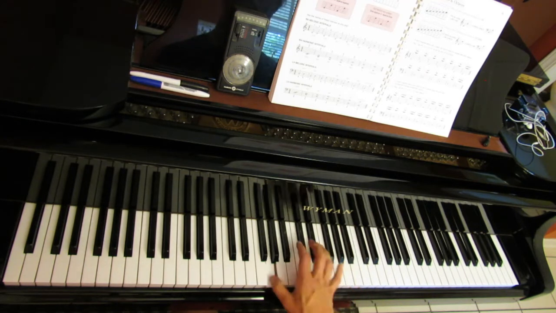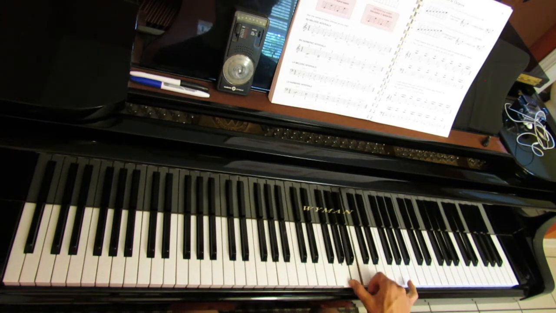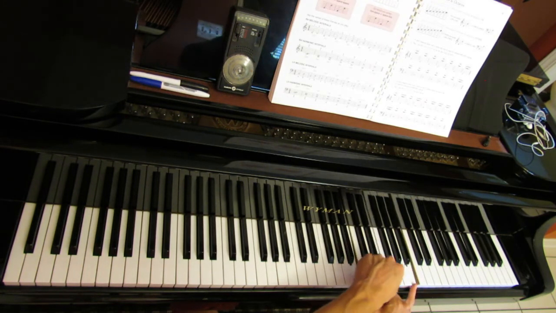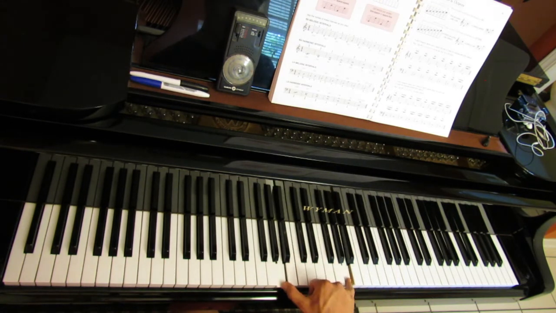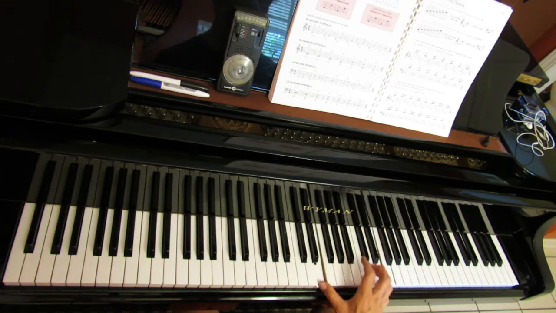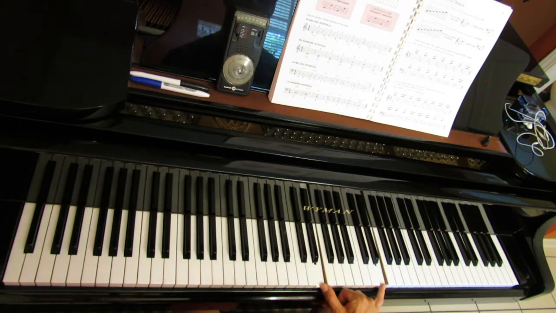6 notes between them. G to G. 6 notes between it. B to B. 6 notes between it. F to F. 6 notes between it. A to A. 6 notes between it. E to E. 6 notes between it. So that formula checks out.